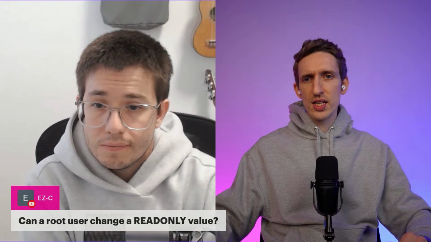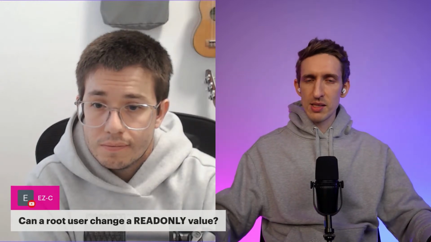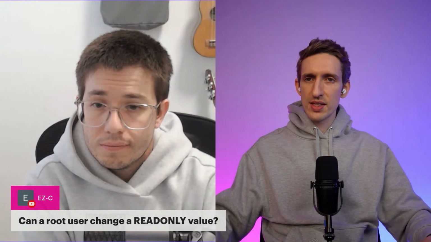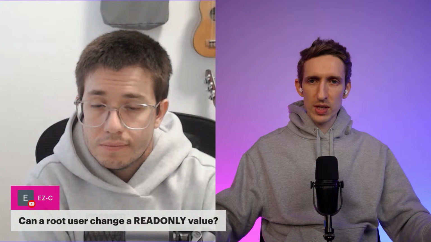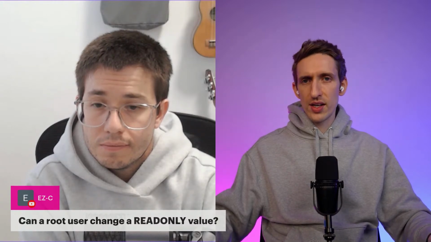It's an interesting question here. Can a root user change a read-only value? So a read-only value is not really about permissions, it's about schema. And in this context, it doesn't matter if you're root or if you're a scoped user. Once a value is read-only, it cannot be changed by anybody. So that's definitely the intention.